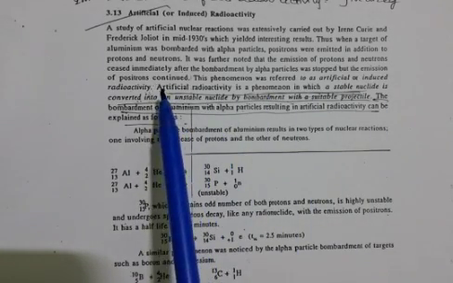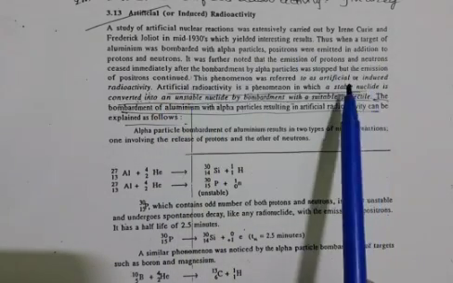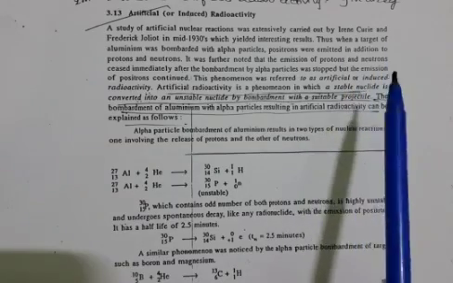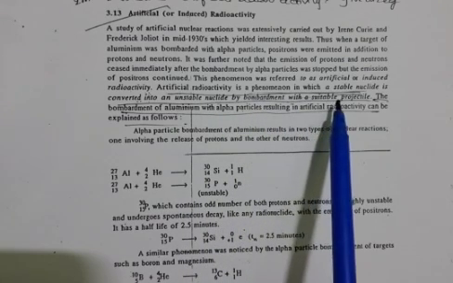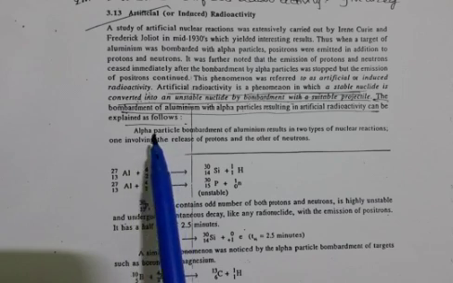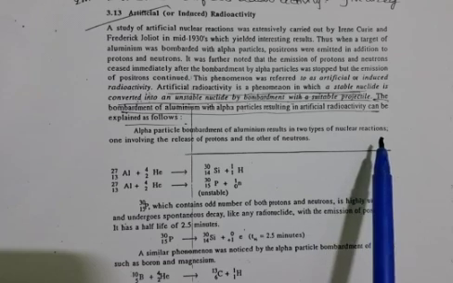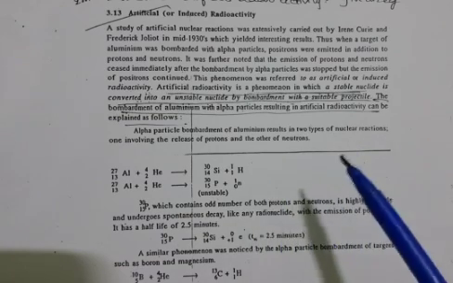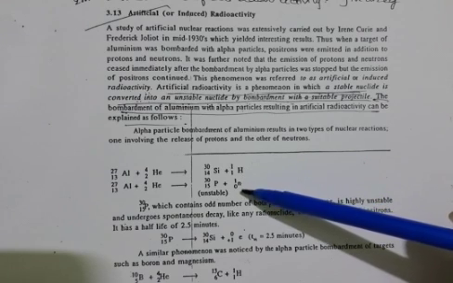Once again, artificial or induced radioactivity is the phenomenon of conversion of stable nuclei into unstable nuclei by bombarding with a suitable projectile. So let us consider the example of aluminum. The alpha particle bombarded with aluminum results in two types of nuclear reactions: one involving the release of protons and the other resulting in the release of neutrons.